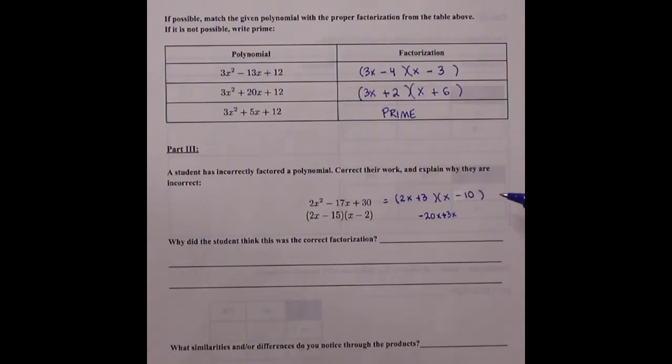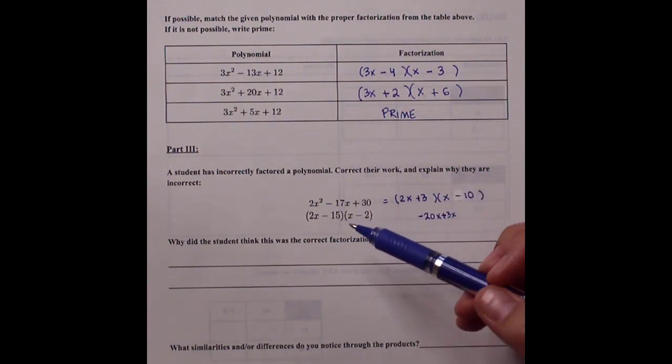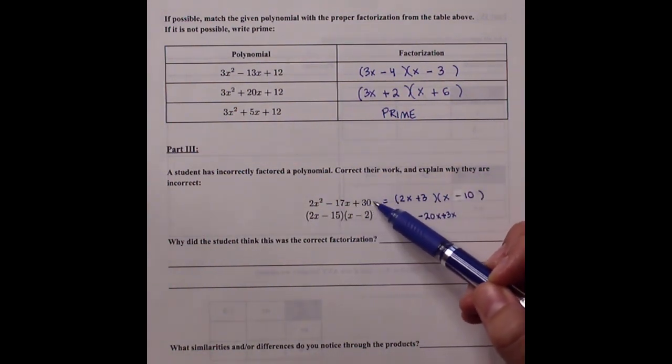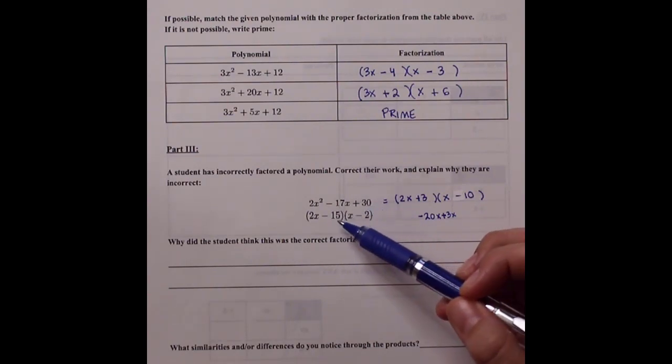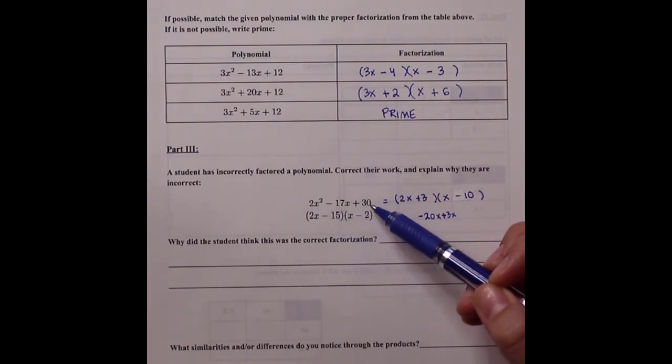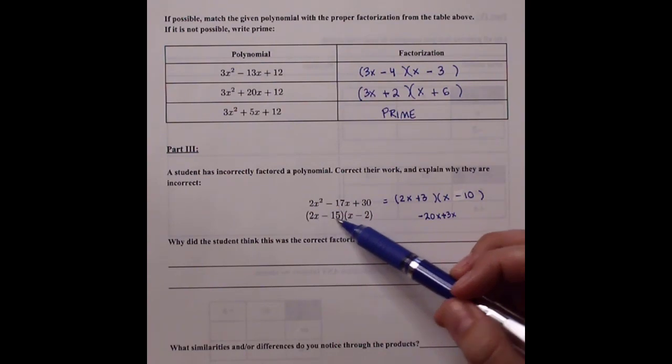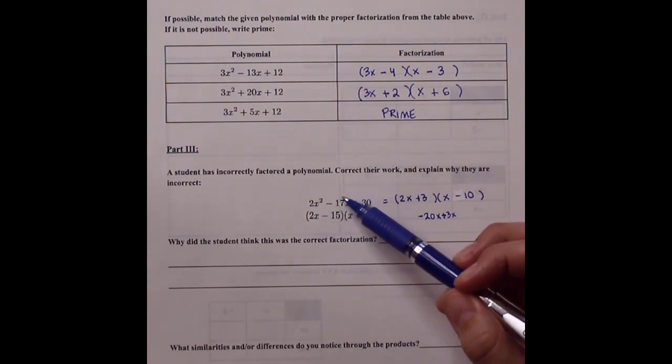Okay, did you get that they should have put 2x plus 3, x minus 10? So here's the mistake that they made. They thought about, most likely, how do you multiply to get 30? And yes, negative 15 times negative 2 is 30, but when you FOIL this out, you're not going to get the middle term of negative 17x.